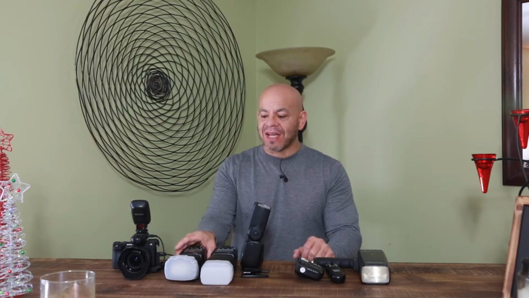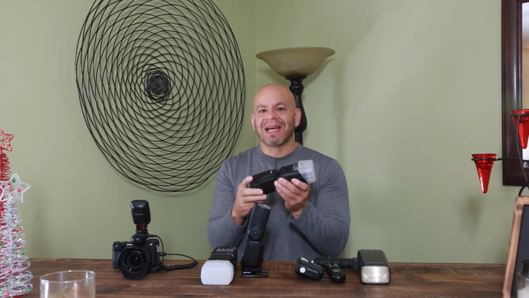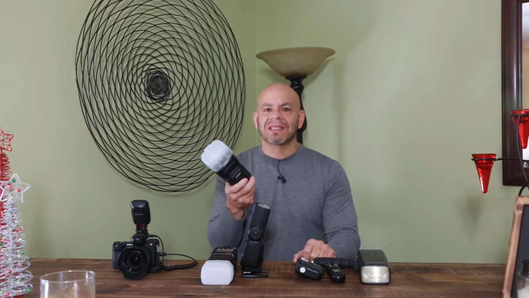And that is a flash like this, the Canon 600EX2 RT. Perfect for weddings, taking pictures of people, things like that, because this utilizes TTL very well. And let's just keep things simple.